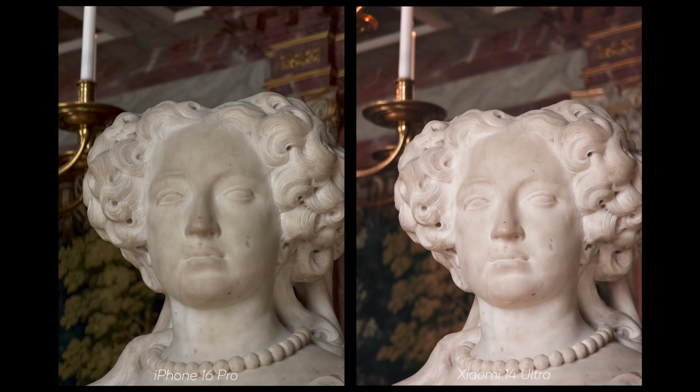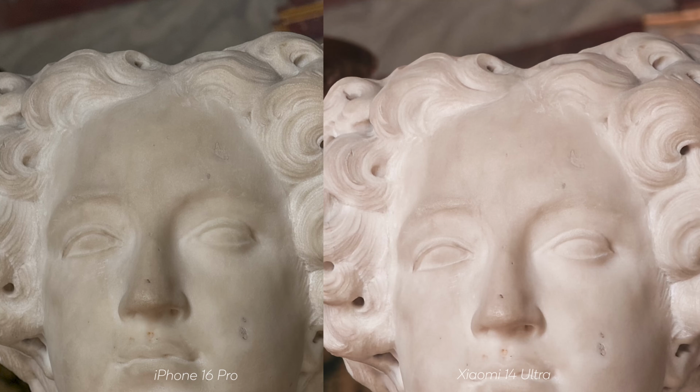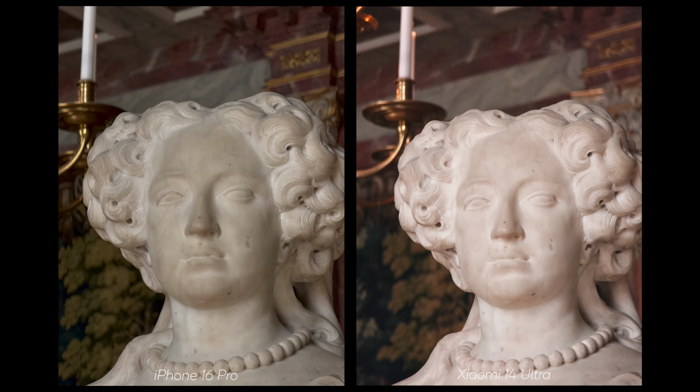Closer up, here the depth of field did work on the iPhone itself. Again, the iPhone is quite a lot sharper than what you get on the Xiaomi. The Xiaomi is a little bit closer to reality in terms of colors, just like the previous shot as well. And it isn't as soft as before. I would say the iPhone oversharpens a little bit. I would say the Xiaomi softens a little bit too much, but not as much as the shot that I showcased just a second ago.